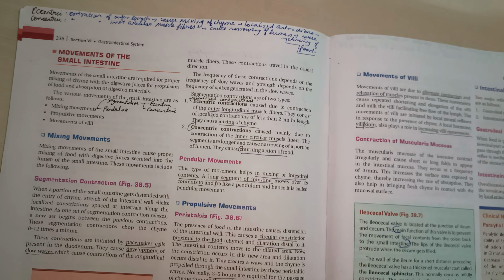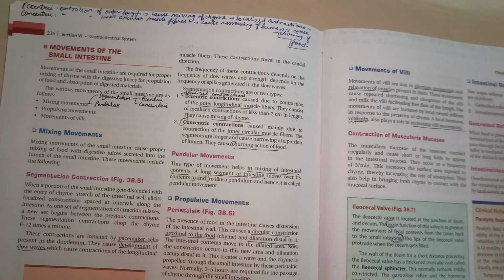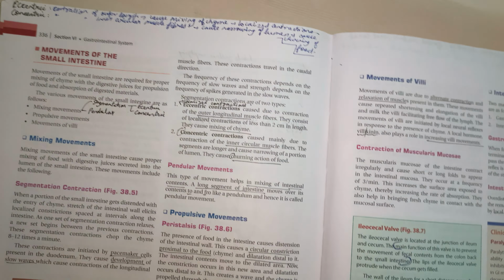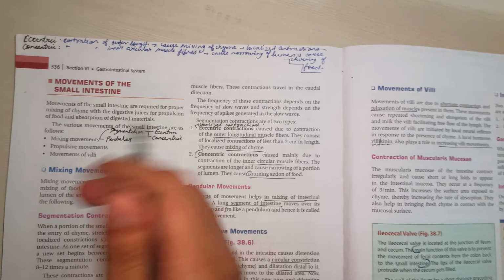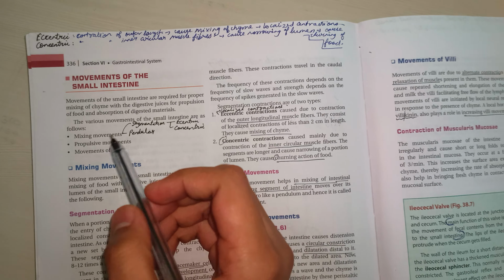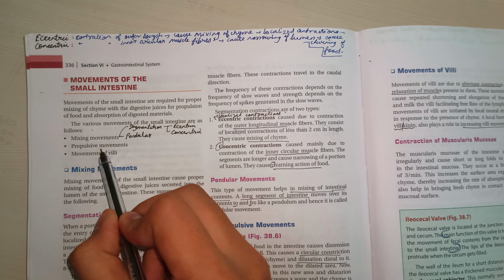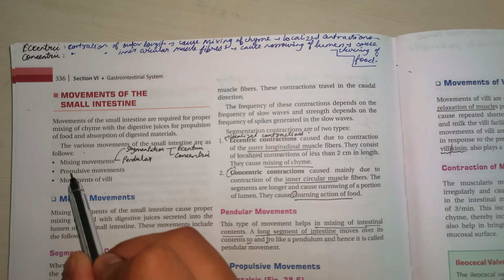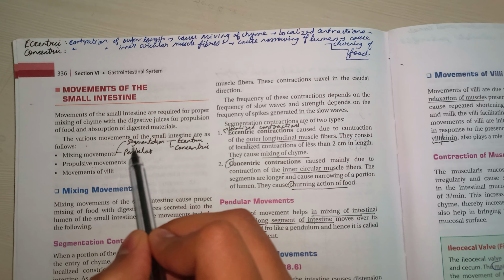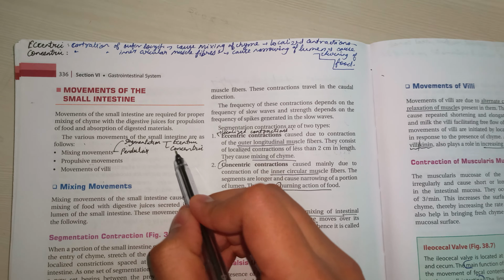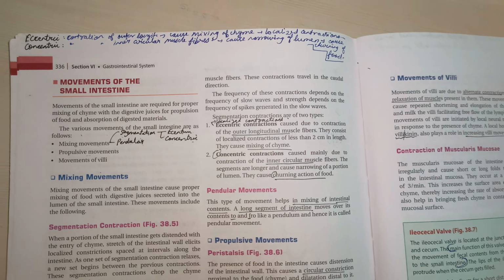So we were discussing gastrointestinal motility. We had covered phases of deglutition, movements of stomach, gastric emptying, and are now moving towards the movement of small intestine. What is the movement of small intestine? The various movements of small intestine are mixing movements, propulsive movements, and movements of villi. Again, your mixing movements are divided into segmentation and pendular movements. Segmentation is again divided into eccentric and concentric.